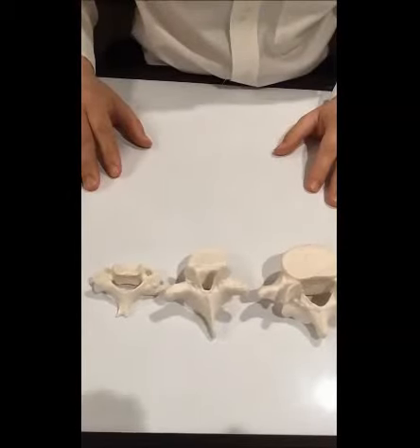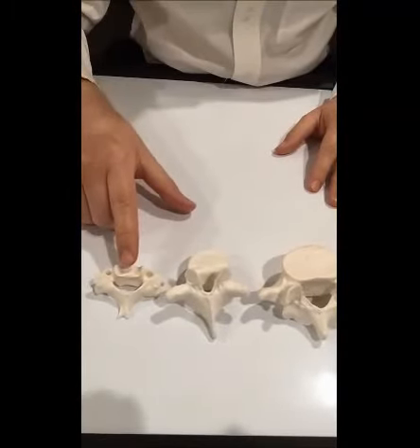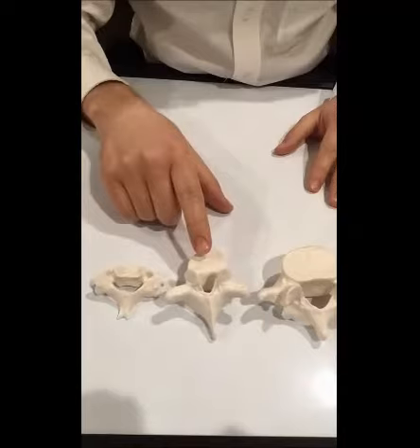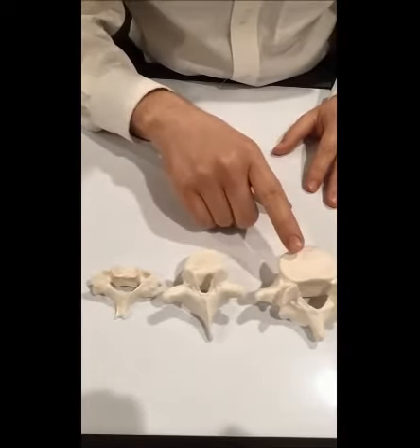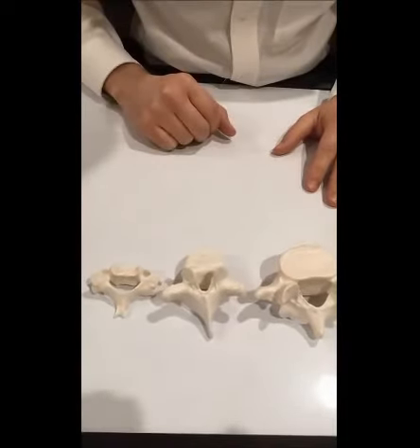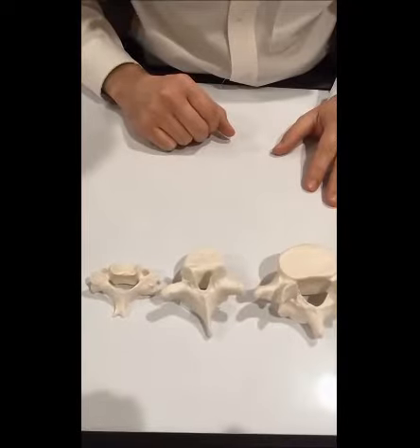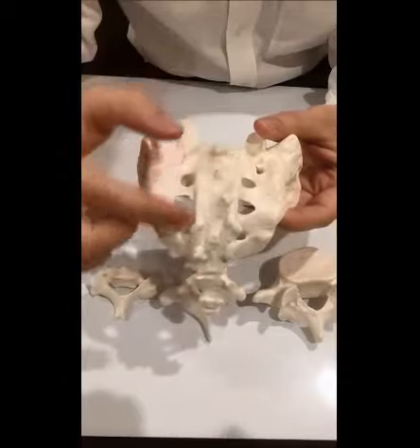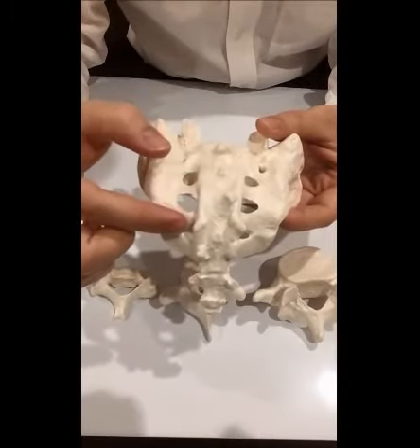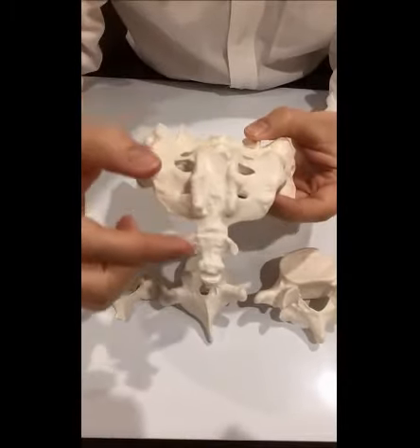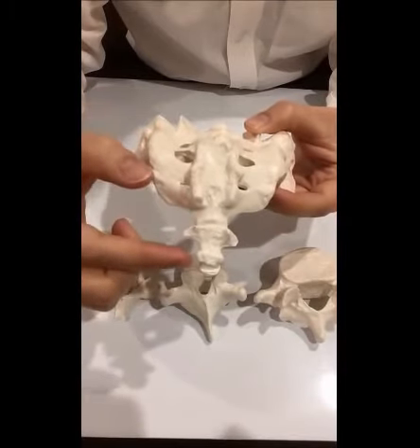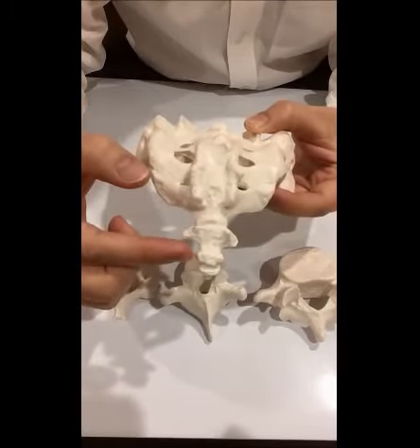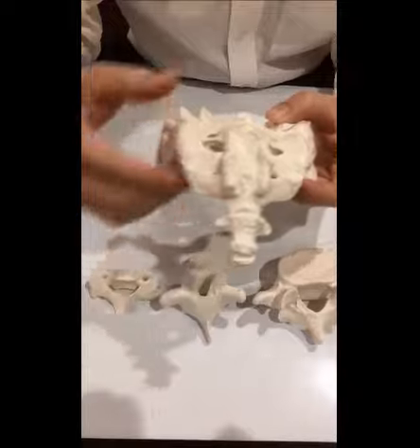Please remember from my first video there are 7 cervical vertebrae, 12 thoracic vertebrae, 5 lumbar vertebrae, 5 sacral vertebrae, and 4 coccygeal vertebrae. In adults, the 5 sacral vertebrae have fused to form the sacrum. The 4 coccygeal vertebrae have fused by the age of 30 to form the coccyx.